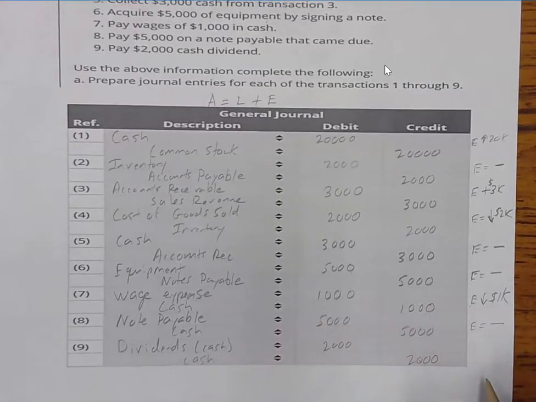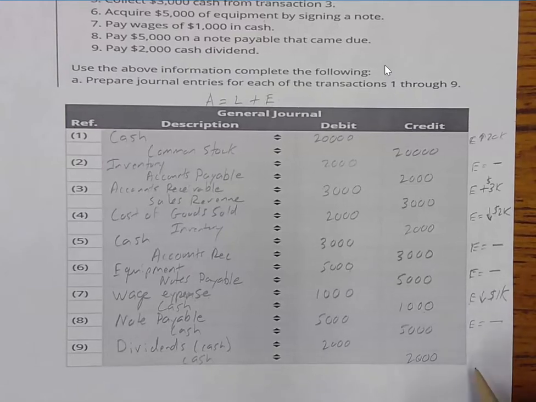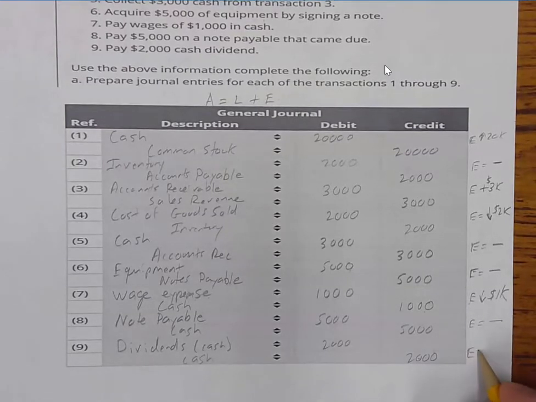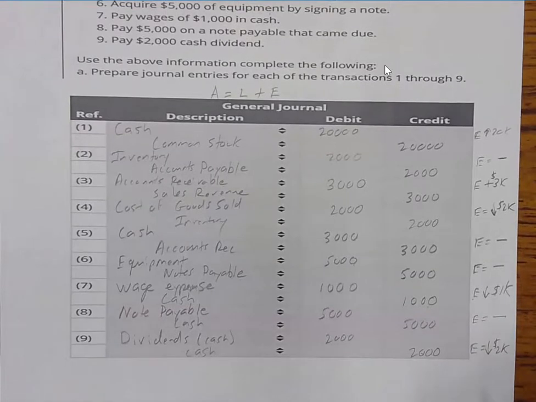Okay, so this is kind of one of those things where we have cash going down, and probably the easiest way to think about this is that we don't have a corresponding liability that has also gone down, nor do we have another asset account which has gone up.